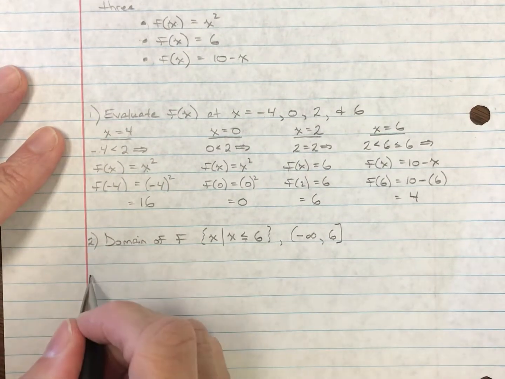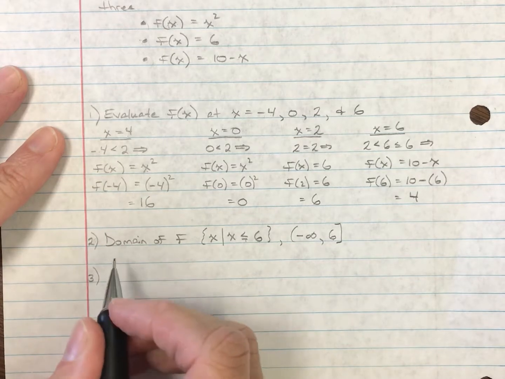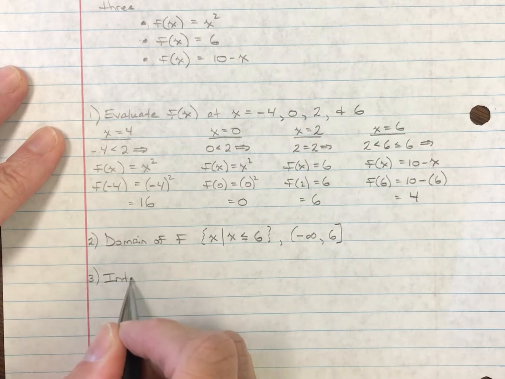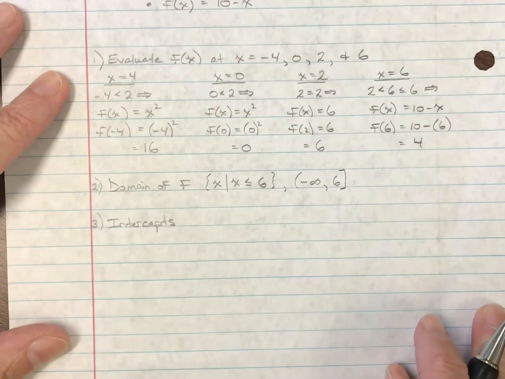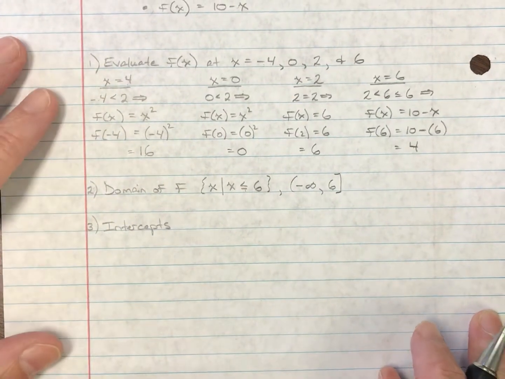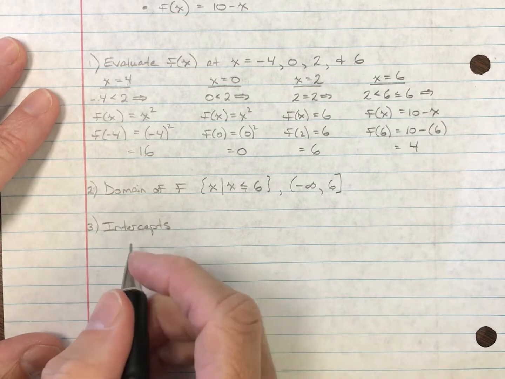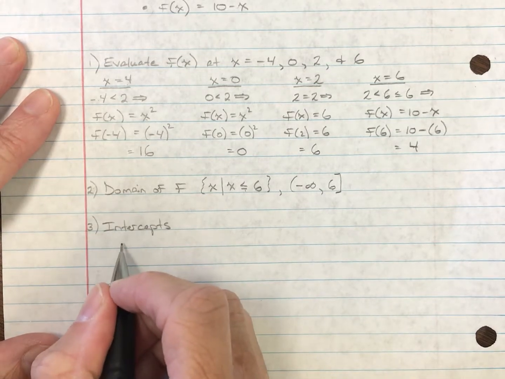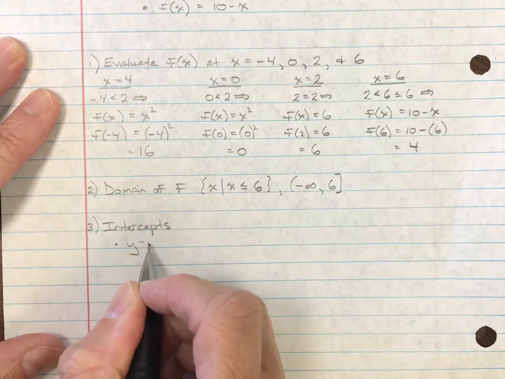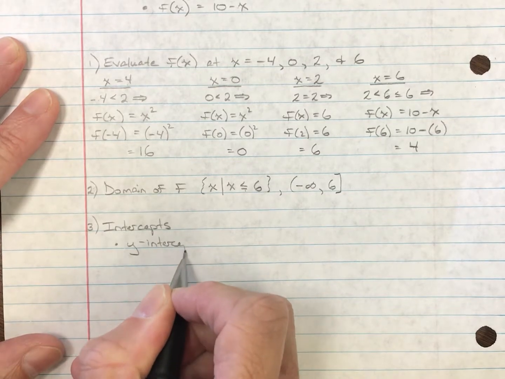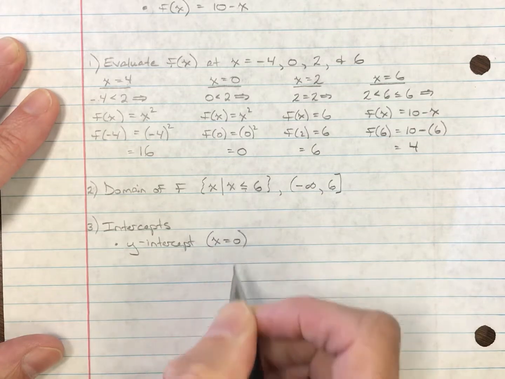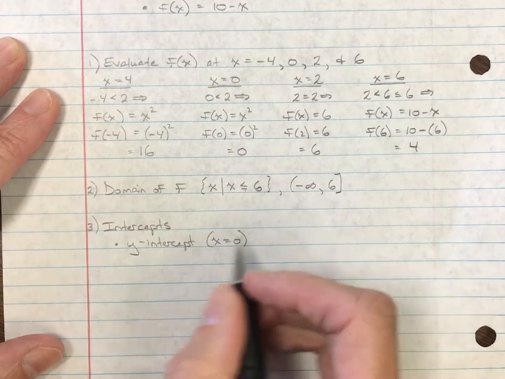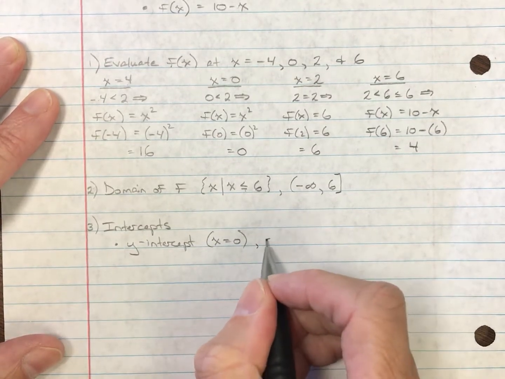Okay, number 3. I want to talk about the intercepts, and this is where things can get just a little bit complicated with these piecewise functions. The y-intercept, okay, so I'll put a dot here. Y-intercept is very straightforward. The y-intercept is when x equals 0. Okay, we know that.